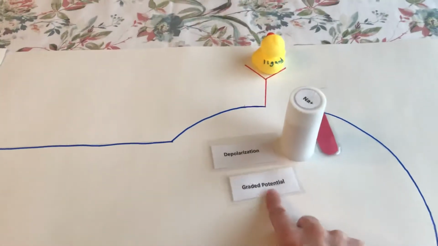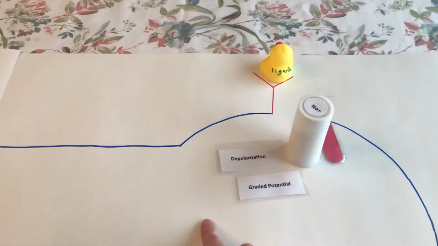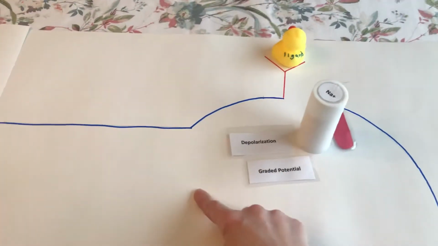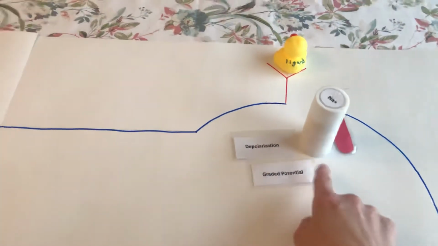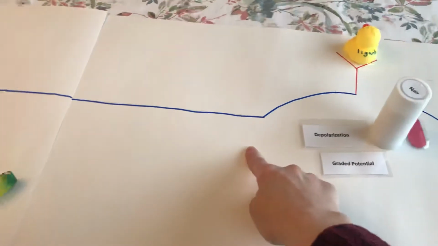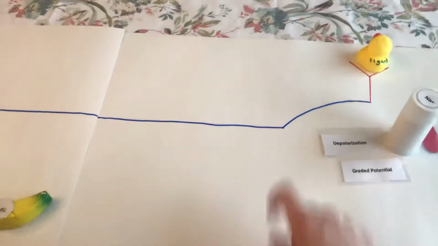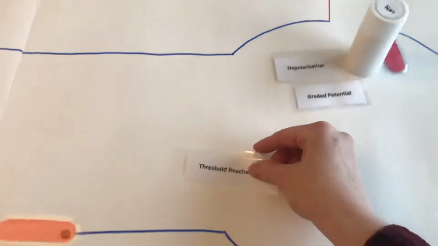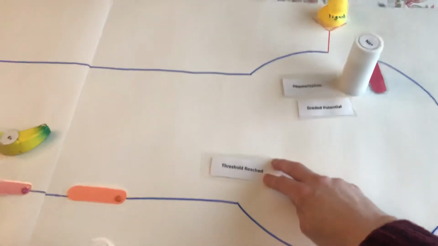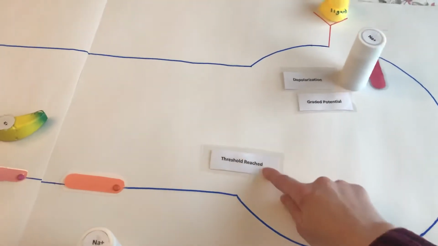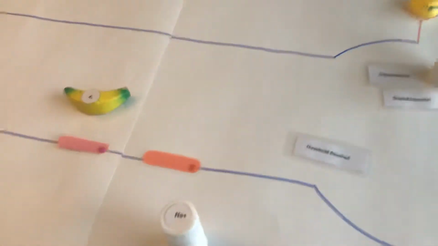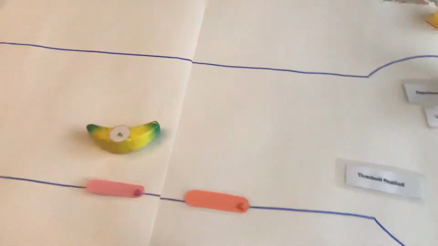This creates a graded potential. Remember, with a graded potential, the further we get from the stimulus, the less the depolarization is going to be. If this graded potential is large enough to reach threshold at the trigger zone, and threshold is about -55 millivolts in most cases, then an action potential is going to be generated.